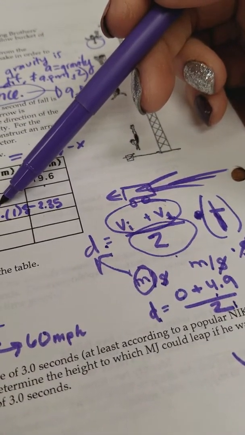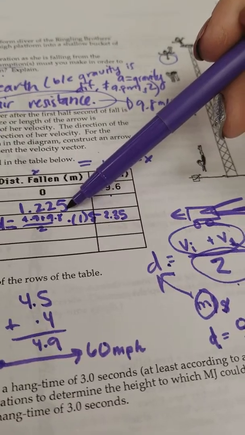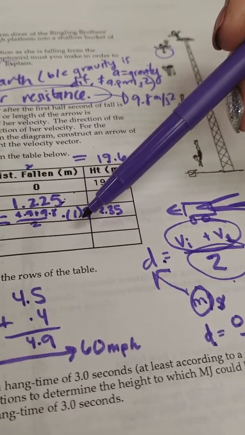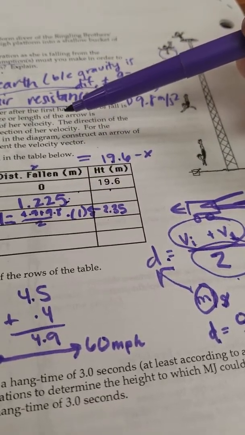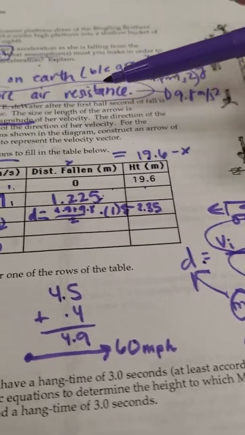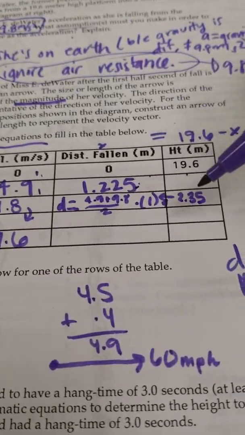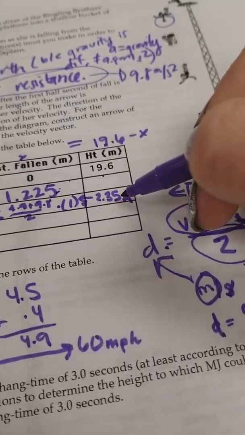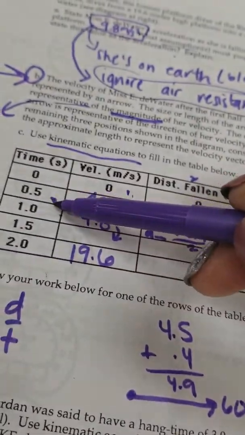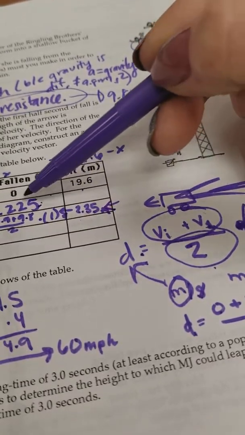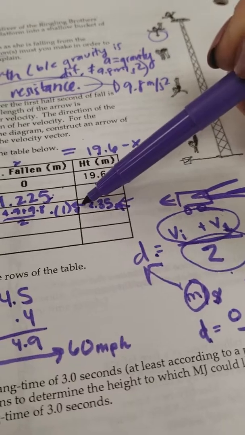So I would expect that if we fell 1.2 meters in the first half second, then we would have to fall more than 1.2 meters in the... oh, wait. Okay. This 2.35 meters, just to be specific, is how much we fell just in the half second from 0.5 to 1. So to get our total distance fallen, it's going to be these two things added together.